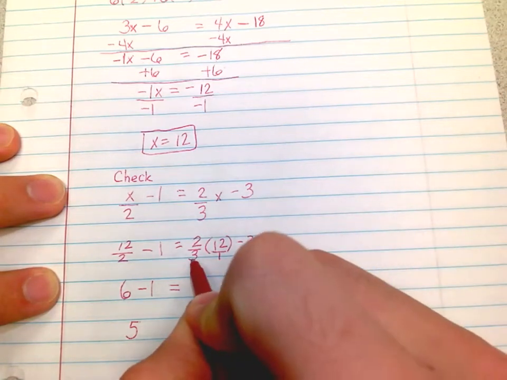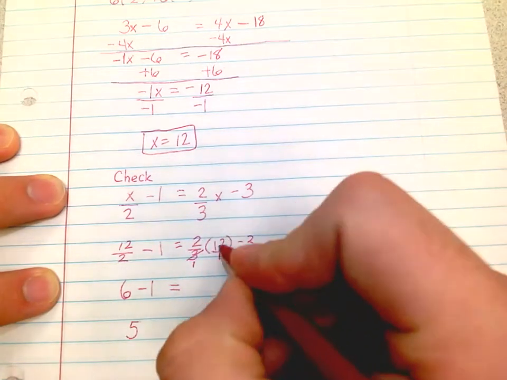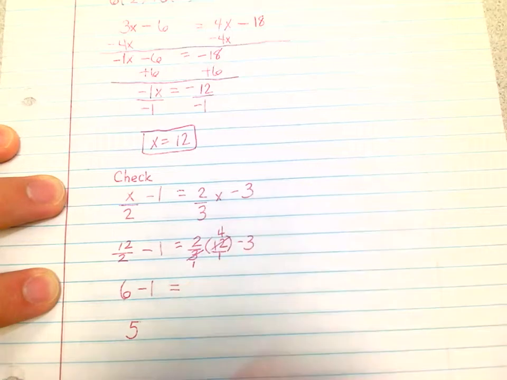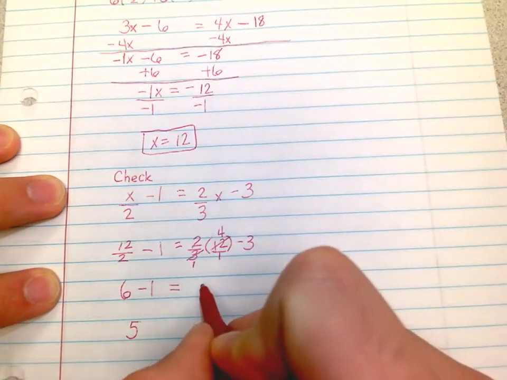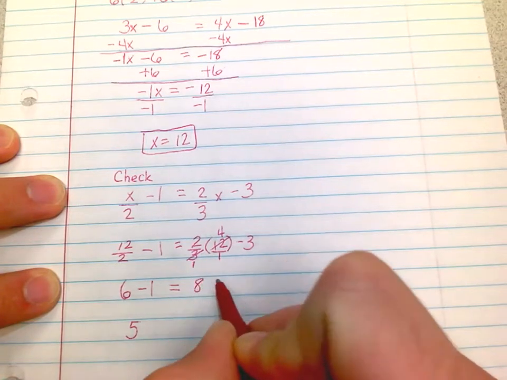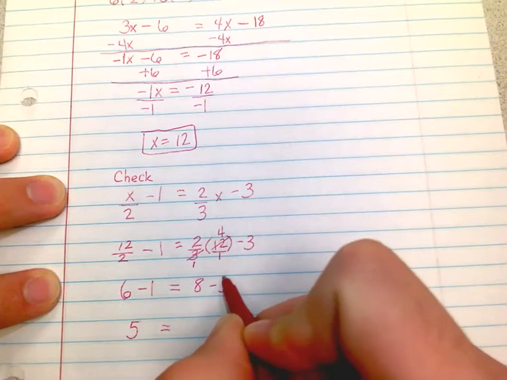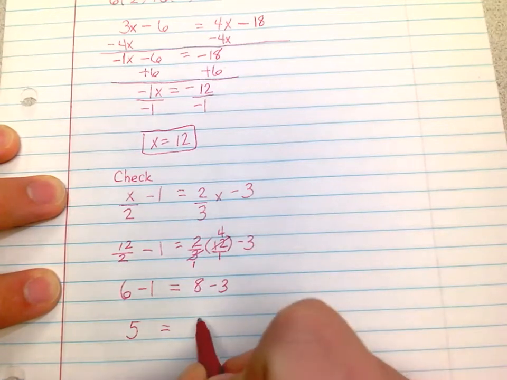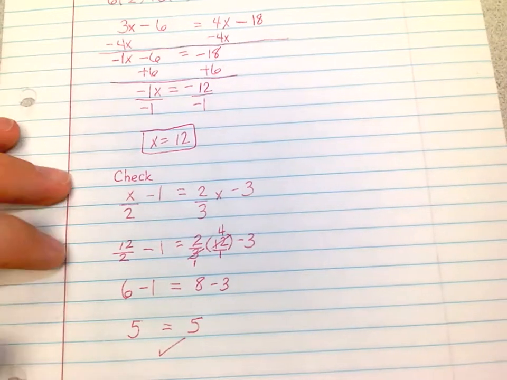So 3 will go into itself 1 time, 3 will go into 12 4 times. So you're just left with 2 times 4, and that's 8. Minus 3, because we just brought the 3 on down, so we're left with 8 minus 3, which is 5. You see, that checks, because 5 always equals 5.